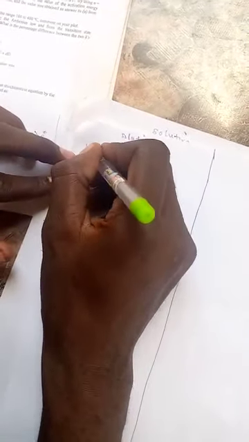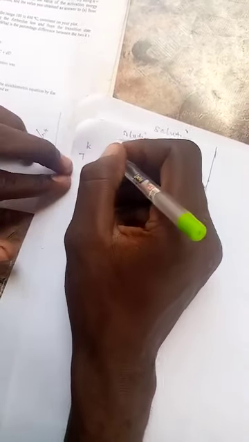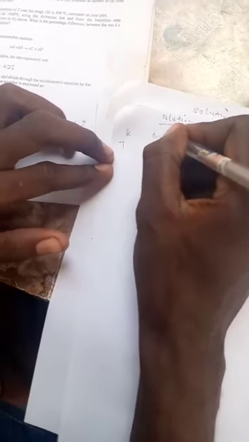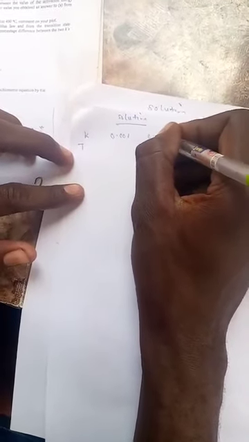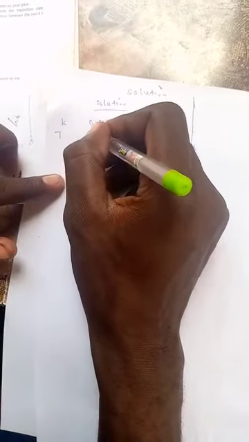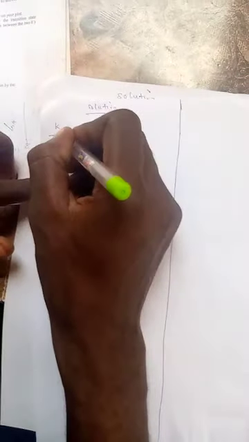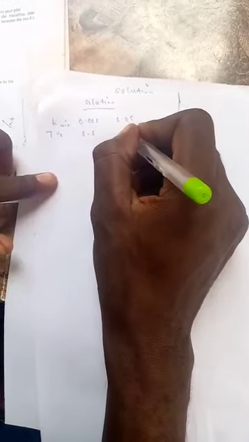Now let me take the data. They say that K is 0.001 and 0.05, while the temperature is 0, which is in degrees centigrade, and 100.